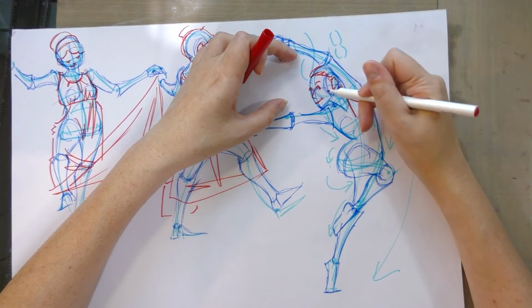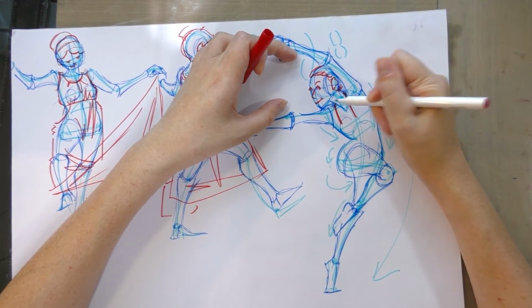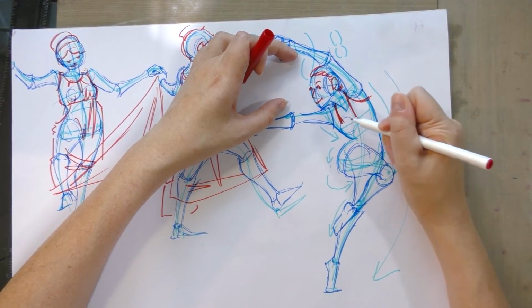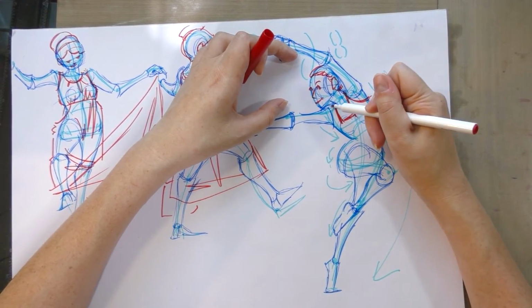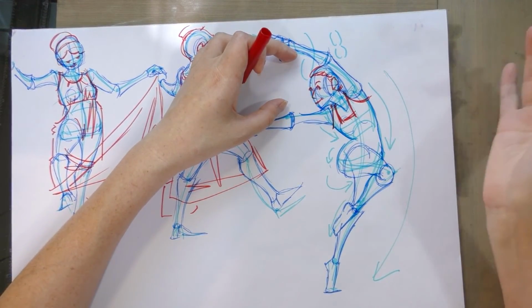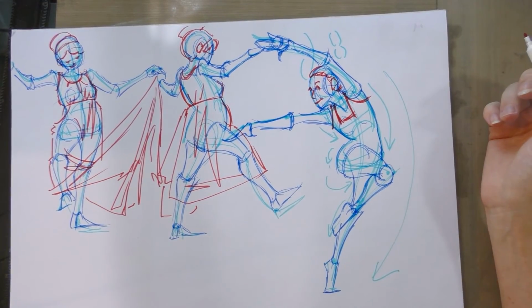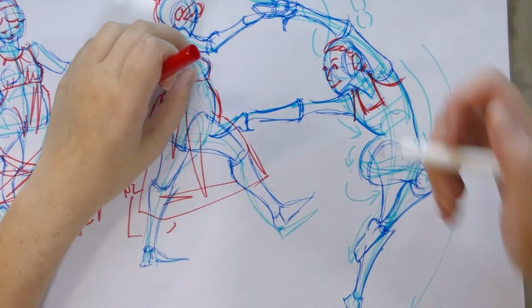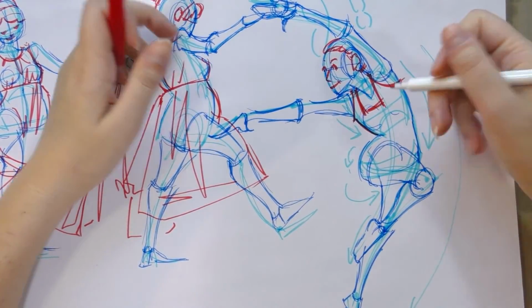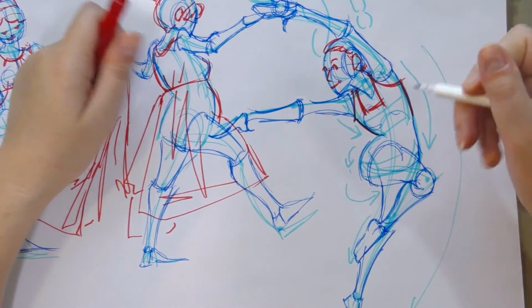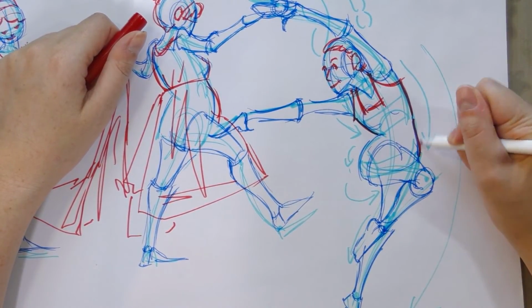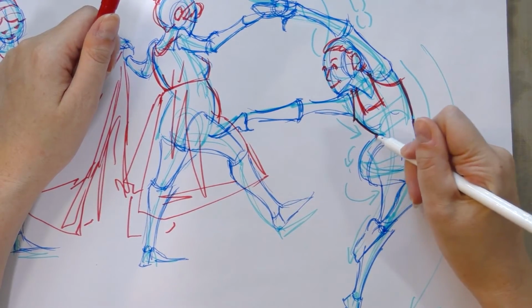Or I could scan it and redraw her features in Photoshop. I mean, you really have a lot of methods for correction. And at every stage of your drawing, you can take different methods of correction. If you don't like how something turned out, you don't have to just live with it or try to hide it. You can actually correct it and fix it.